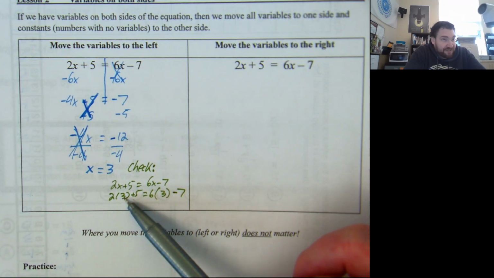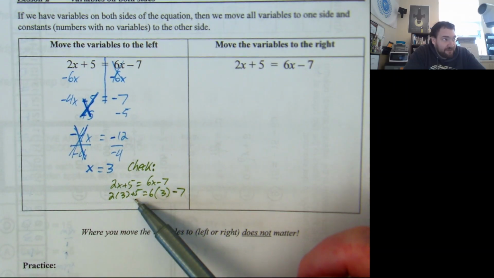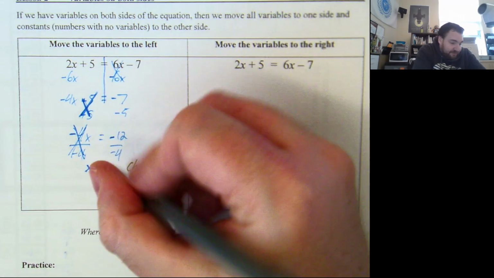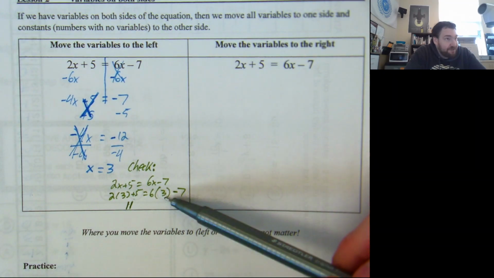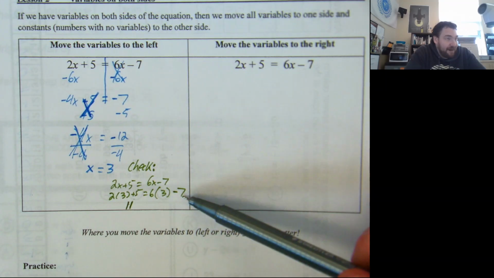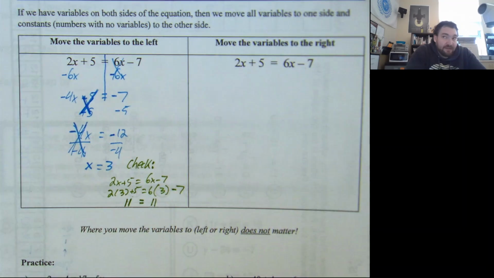Someone said 2 plus 3 is 6. Sorry, 2 times 3 is 6. 6 plus 5 is 11. And on the right-hand side, 6 times 3 is 18. And 18 minus 7 is 11. Does 11 equal 11? Yes.